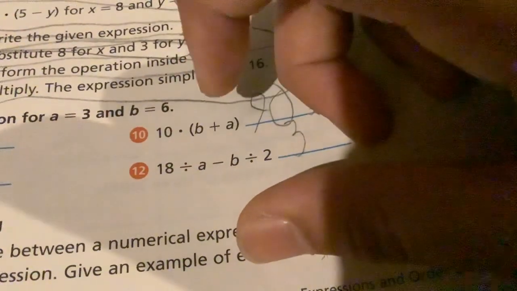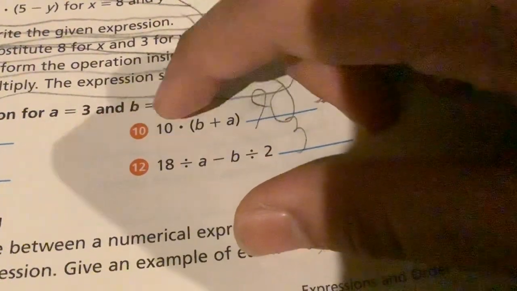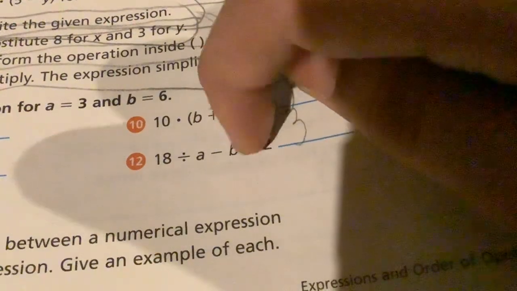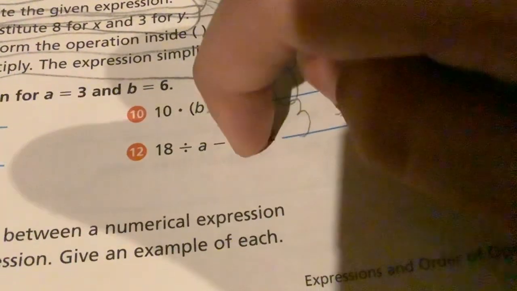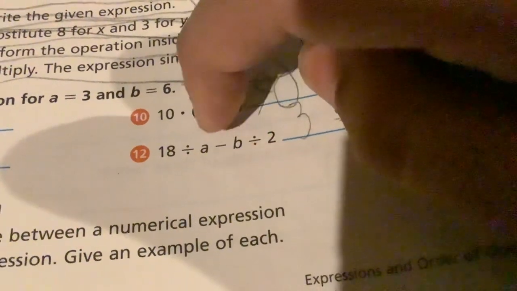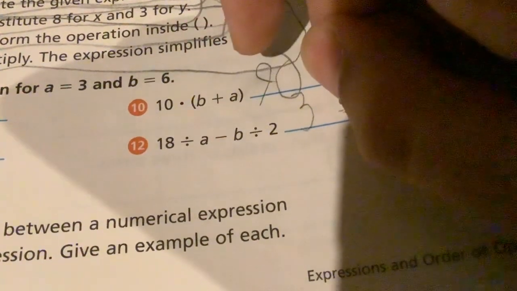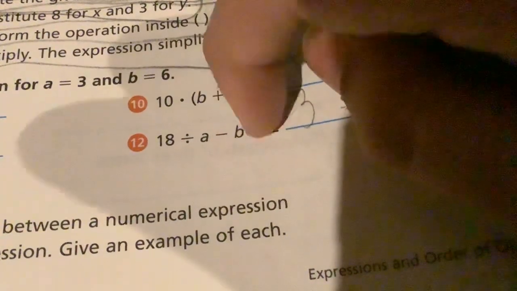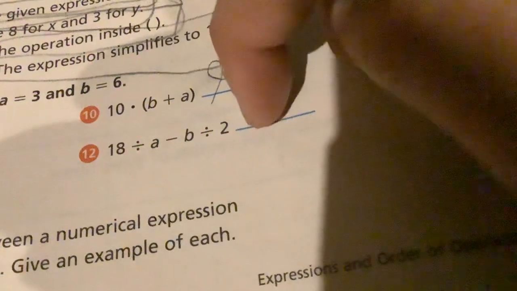This is 6. Now, b divided by 2. b equals 6. So b divided by 2 is 6 divided by 2, because b is 6. 6 divided by 2 is 3. And 18 divided by 3 is 6. So 6 minus 3. 6 minus 3 is 3. So 3 is the answer.